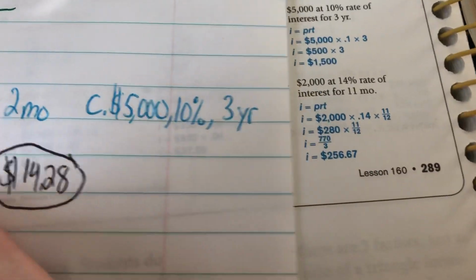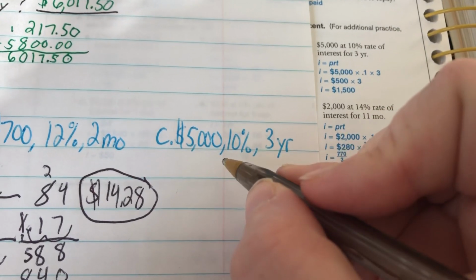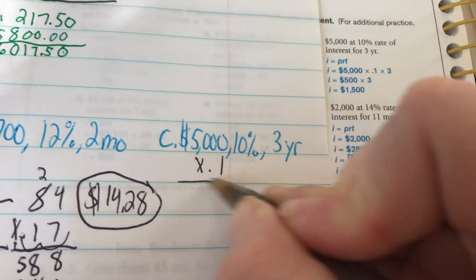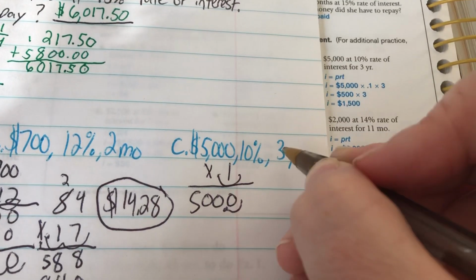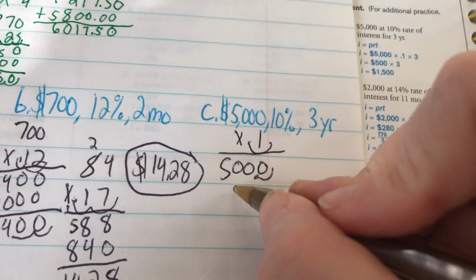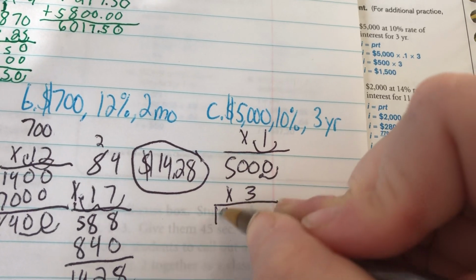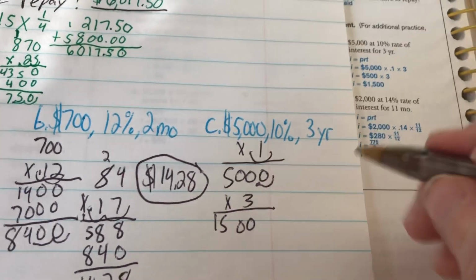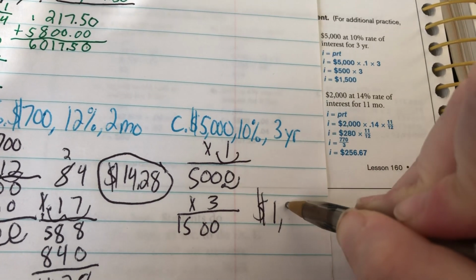Okay, C, you have 5,000 times 10% for 3 years. So 10% is 0.1, so 5,000 times 0.1. So we're at 500. Now we times that by 3 because it is 3 years. It's not a part of a year. So 500 times 3, 3 times 5 is 15. There is no decimal at this point. So the amount of interest that they would have to pay would be 1,500.